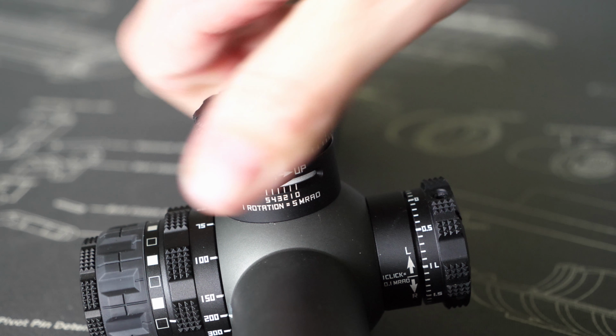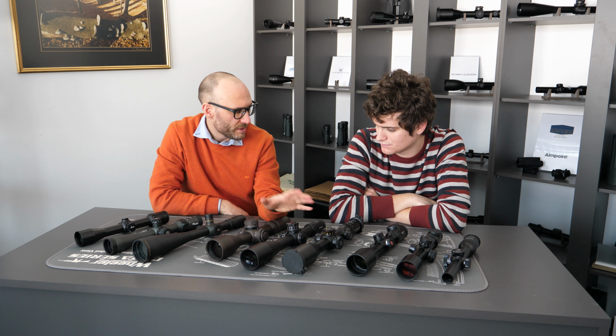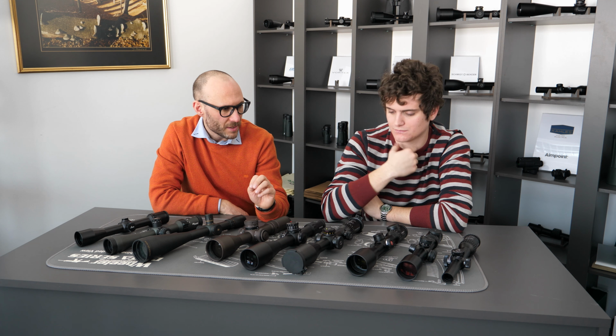I'm saying ASV because they're German manufacturers, and ASV in German means BDC in English. They all have single turn turrets. Swarovski also has a single turn turret. Kahles also has a single turn turret. Hunting scopes from Schmidt and Bender have a single turn turret, and so on.